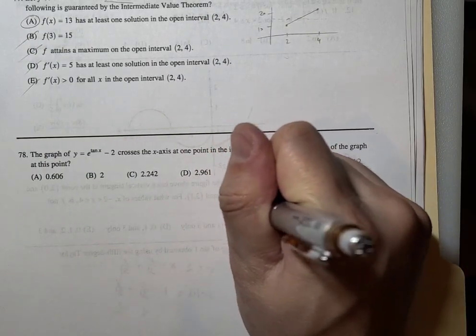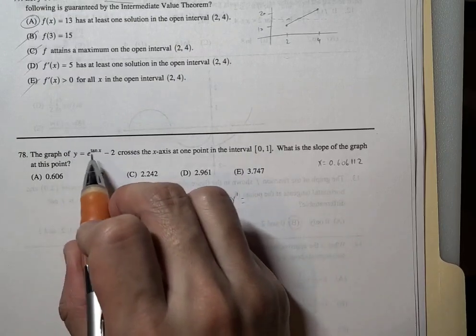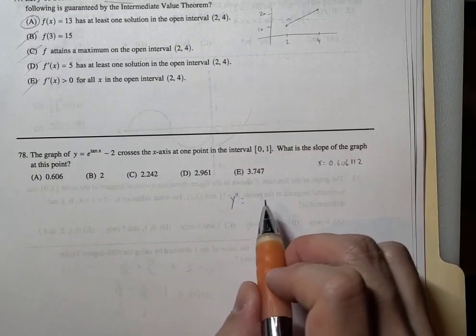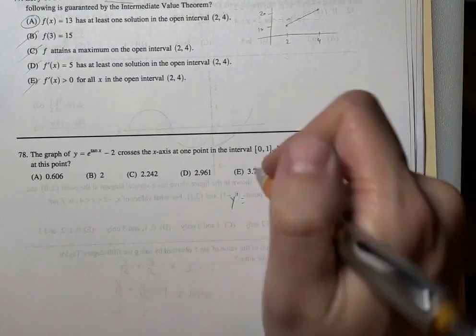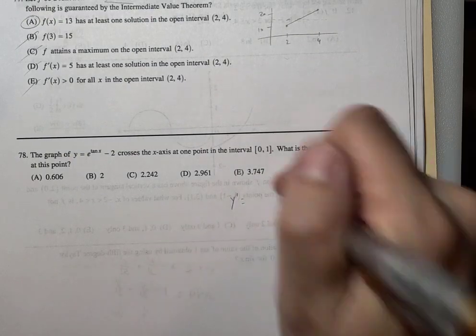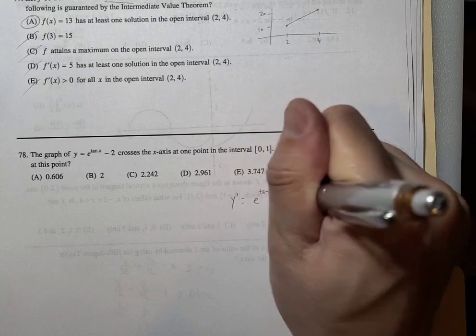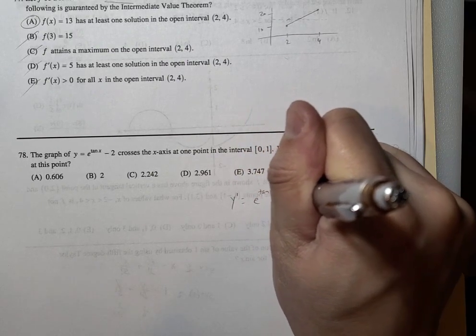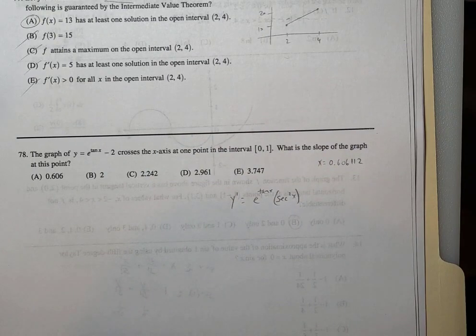So y prime is, by the way, you can just plug this into your calculator. You set this to be y and then take the derivative of y with respect to x at this point. Something like that, if I remember correctly. I don't have my TI-84 anymore. But I can also do it by hand, because I can find a derivative. E to tangent x times secant squared. That is the derivative, okay?